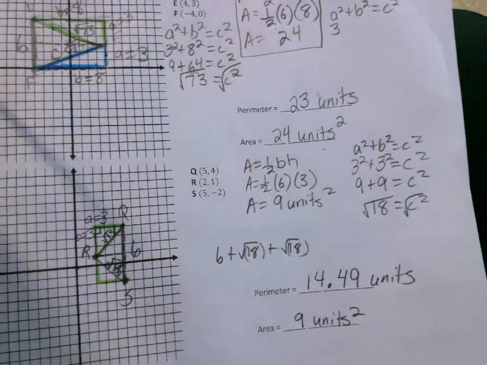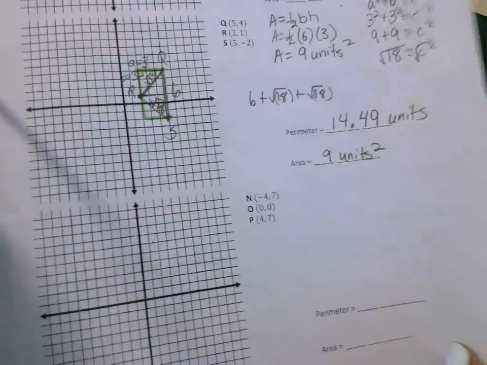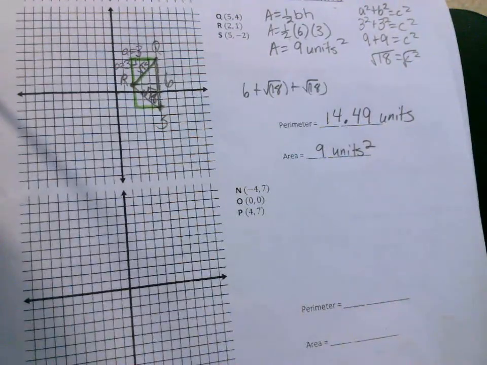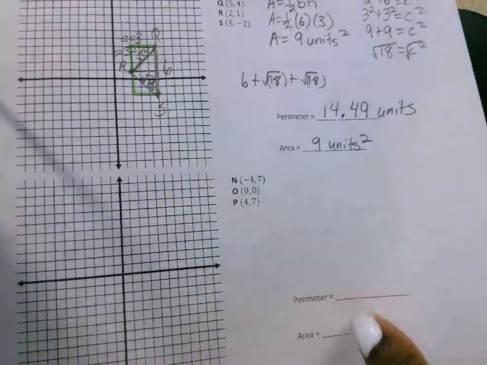Okay, and then you can do the last one on your own. Any questions? I'm going to leave this up here so you can see it.